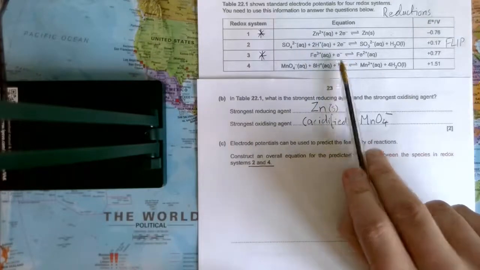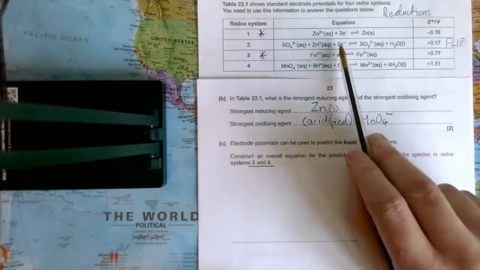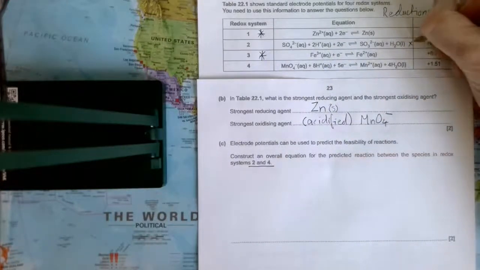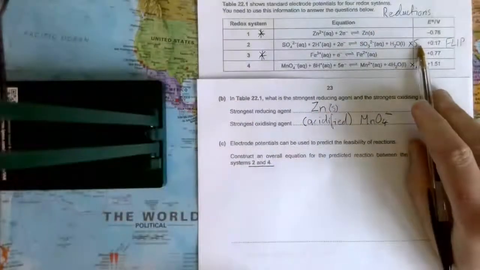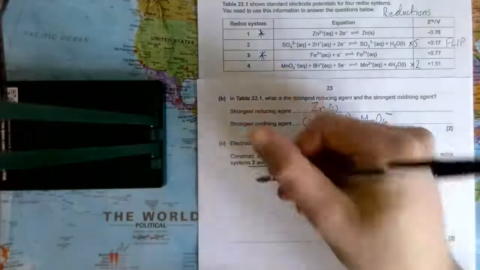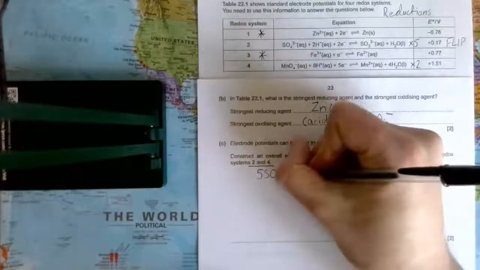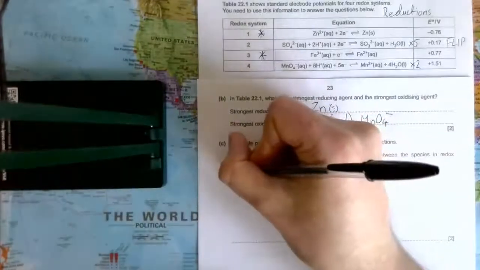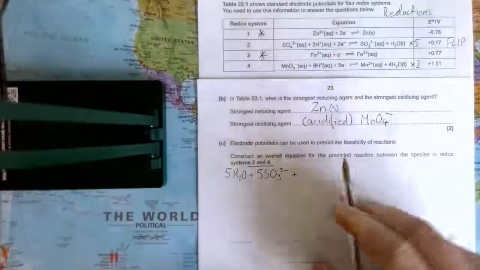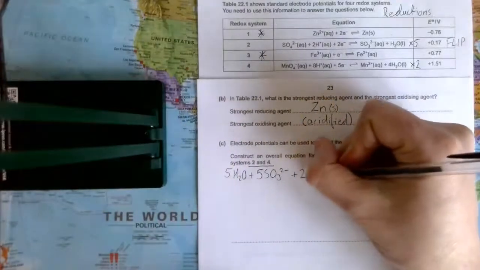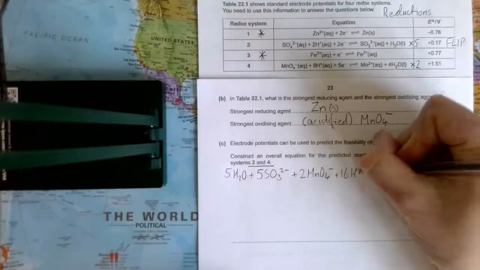The next part, you need to make sure you've got the electrons balanced. There are 5 electrons here and 2 there. So we're going to times this whole thing by 5, and we're going to times this whole thing by 2. So if I flip this round and multiply it by 5, we've got 5 SO3 2-, plus 5 waters, and then we're going to put 2 MnO4- plus 16 H+.